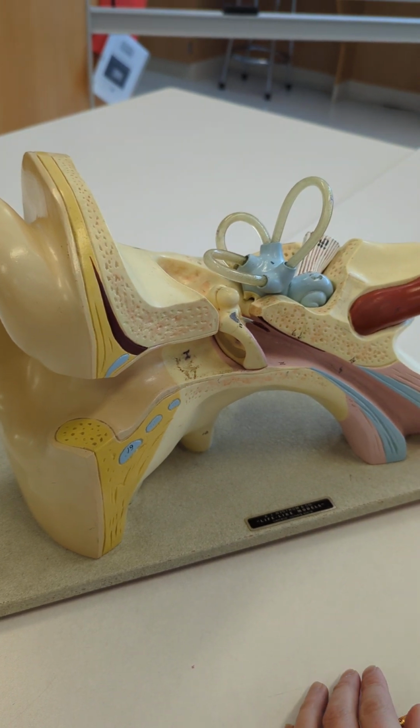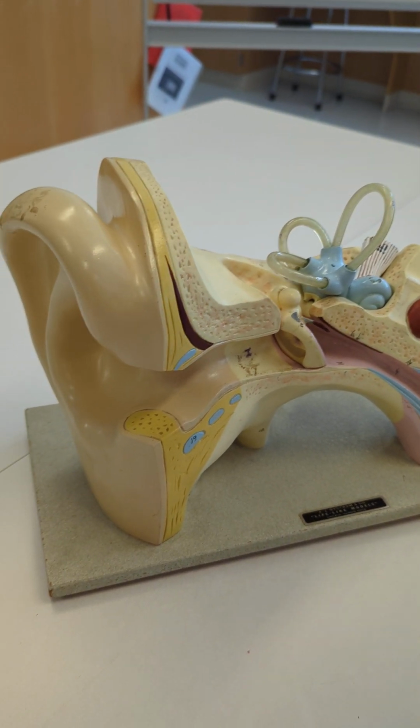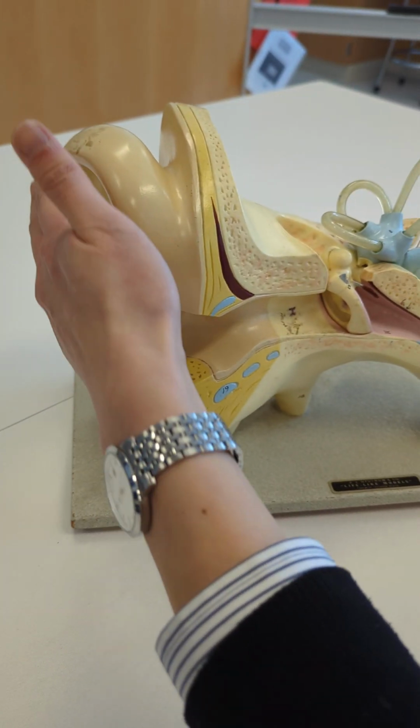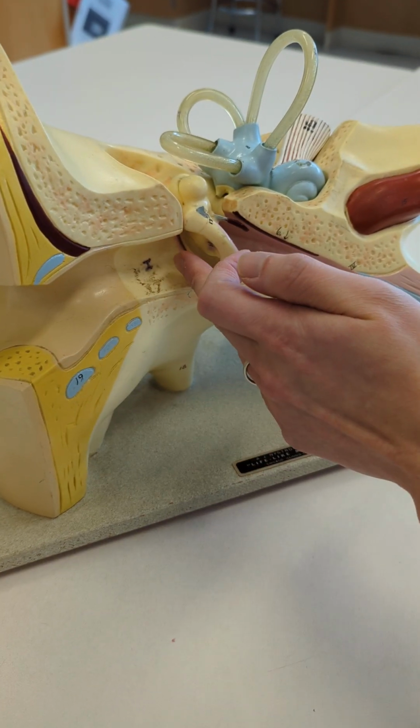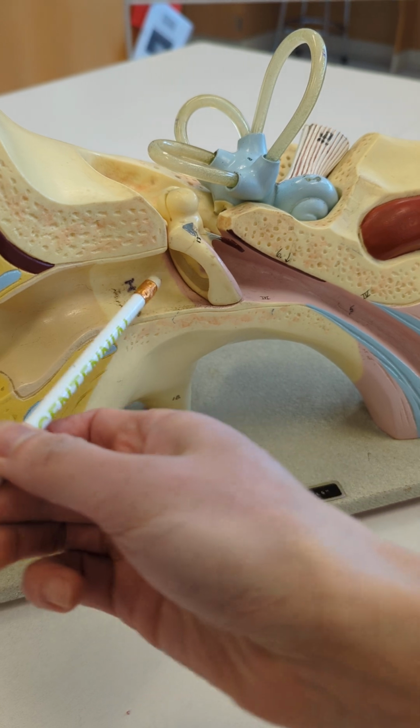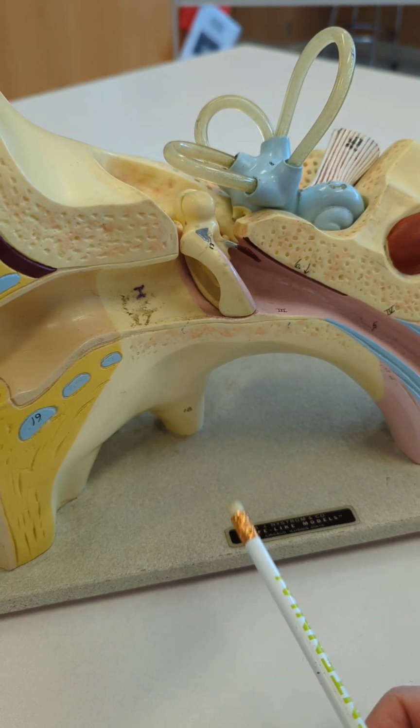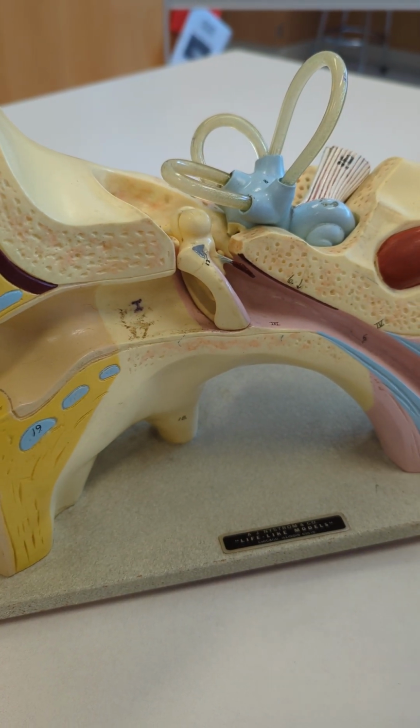Actually, before we go, let's do a quick summary of the transmission of sound from the outside all the way to where it's supposed to go. Okay, so as you were speaking, the sound wave is coming in. It's gonna funnel into the auditory canal right here, and the sound waves will be hitting the tympanic membrane, creating motion.